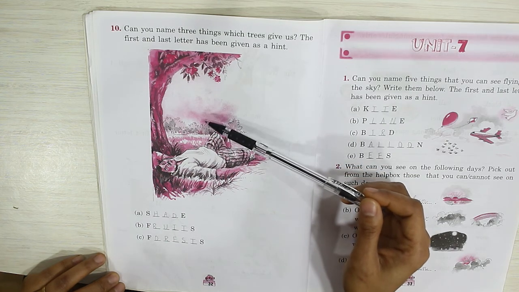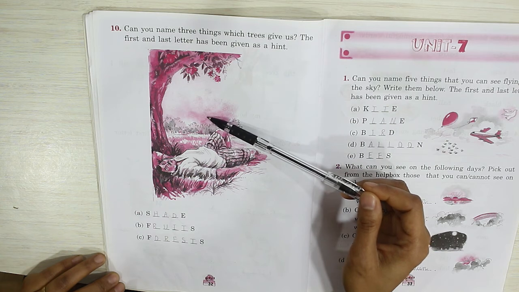The thing which we cannot live without, oxygen.